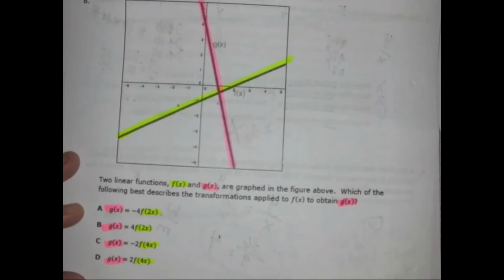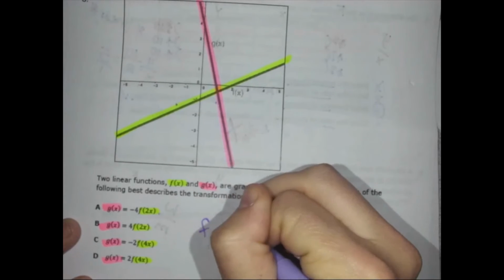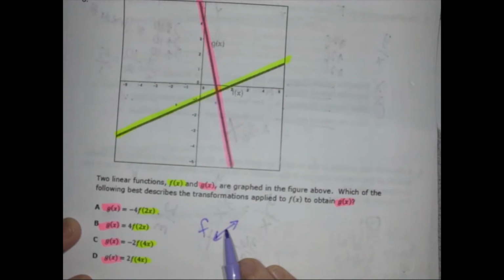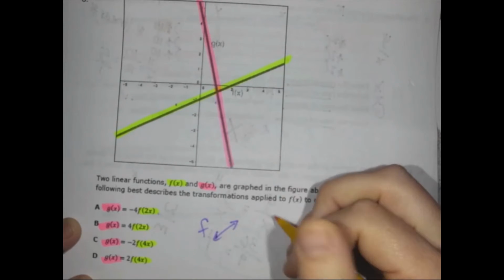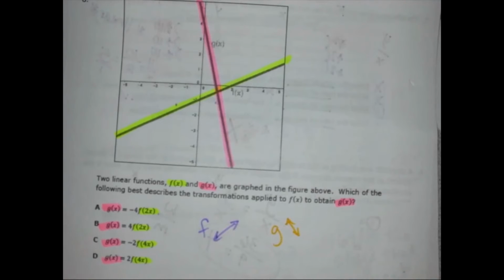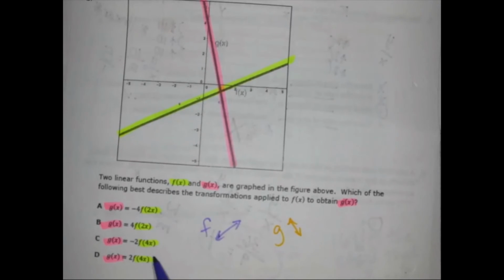All right, so something happened to F to make G. F is currently going up. The only way I can change this to go down is I have to use a negative sign. Only 2 of these answer choices have a negative. My positive went to negative. So only 2 of these can be the right answer.